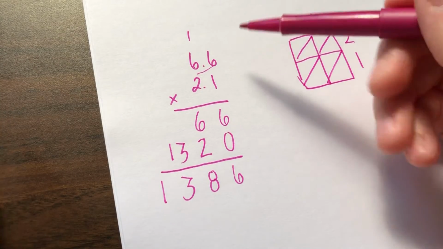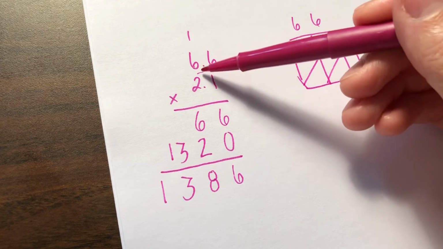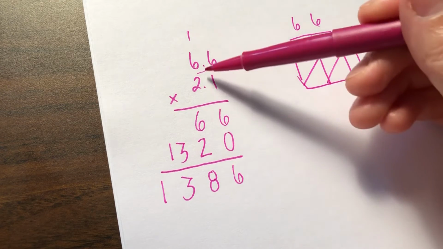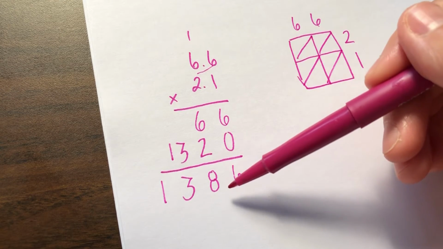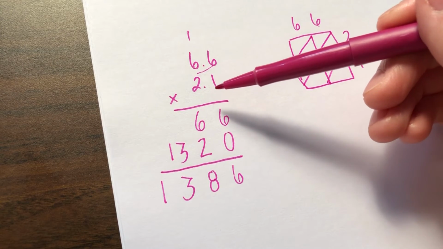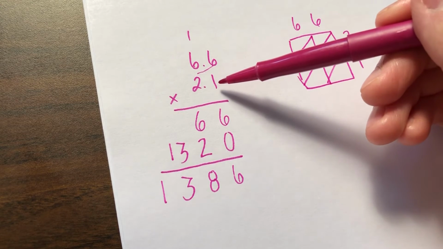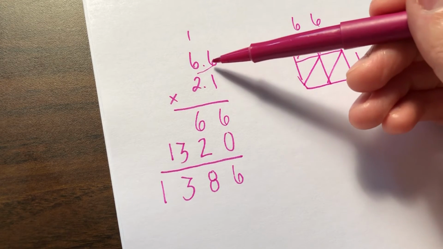Now, when we were multiplying a decimal by just like a regular whole number, we just dropped our decimal down like this. Or when you're adding, you just drop your decimal down like this. Now, when you're multiplying a decimal by a decimal, you can't do that. What you have to do is you have to count the number of decimal spaces that are on the right. Okay? And you have to include the top and the bottom.